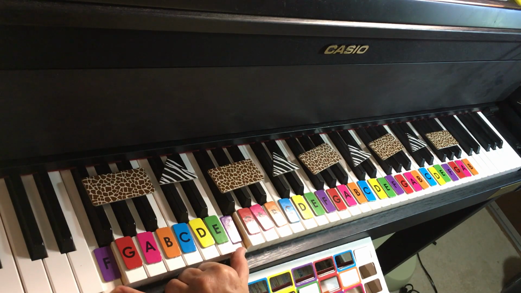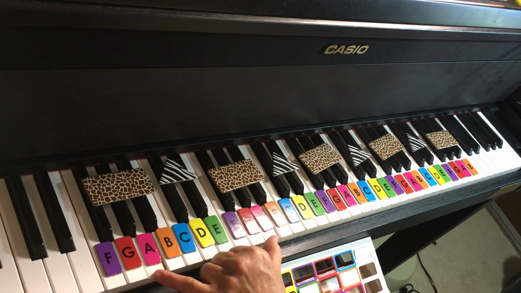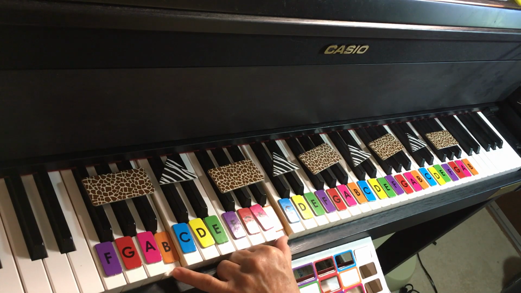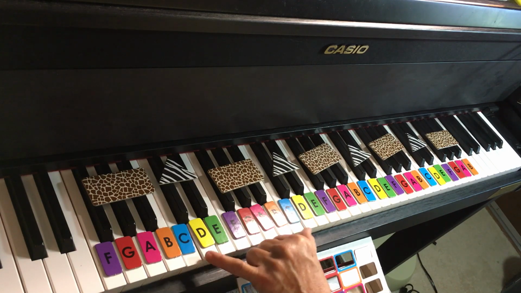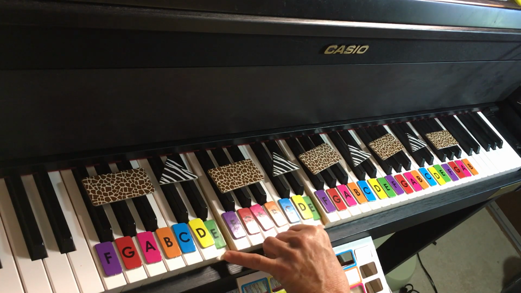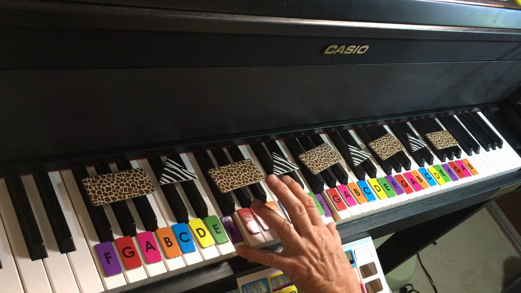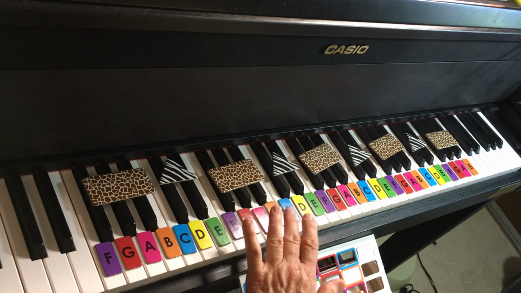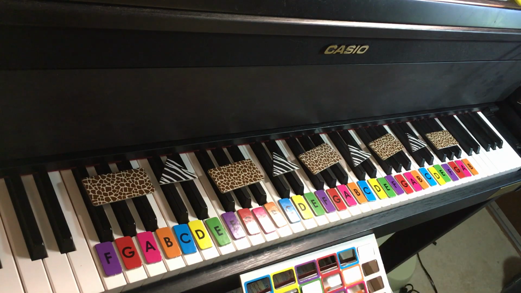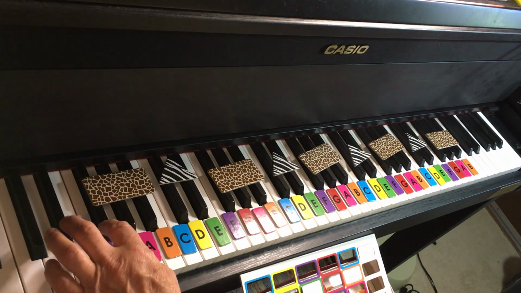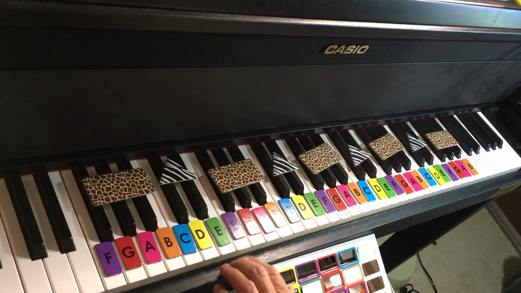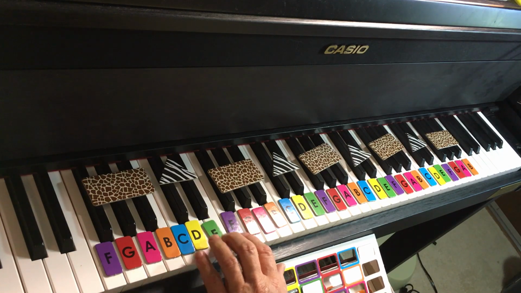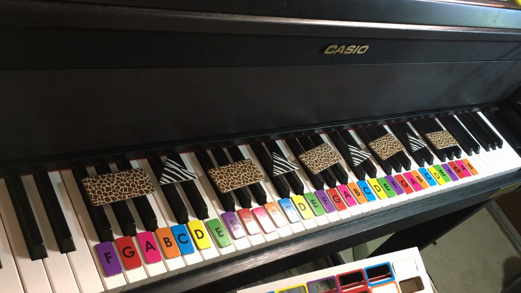F to F is a perfect octave, G to G is a perfect octave, A to A is a perfect octave, B to B is a perfect octave, C to C is a perfect octave, D to D is a perfect octave, E to E is a perfect octave, and then we're back to F to F. So we'll look at this again when we get into other scales and how they look on the keyboard, but this is basically the names of the white keys. Then in the book they'll talk about F sharp and G flats, and they'll talk about enharmonic, and they'll talk about tetrachords. So hopefully that is useful information for you.